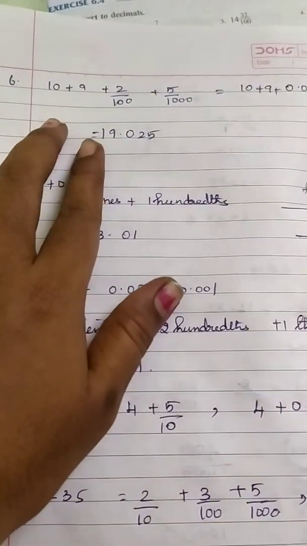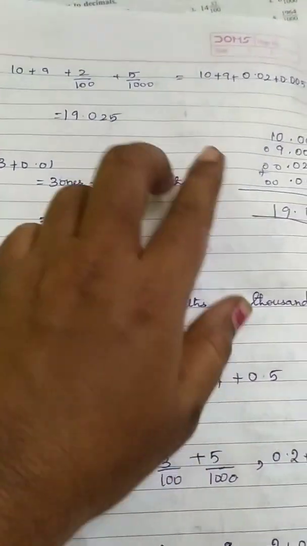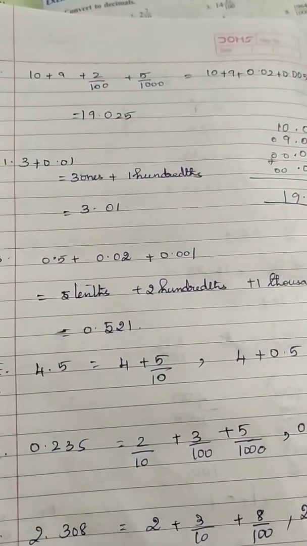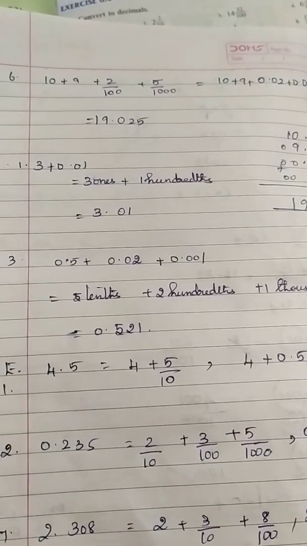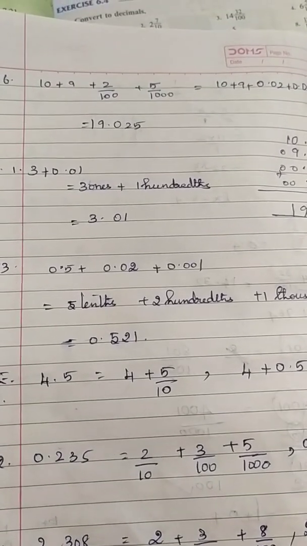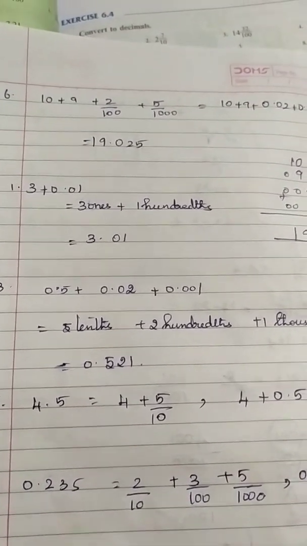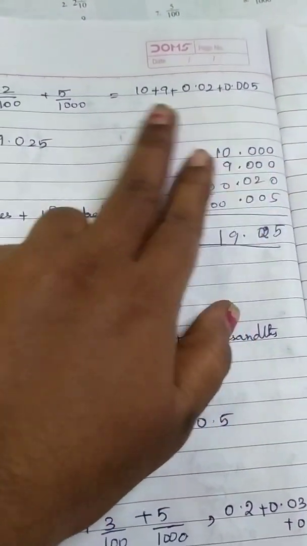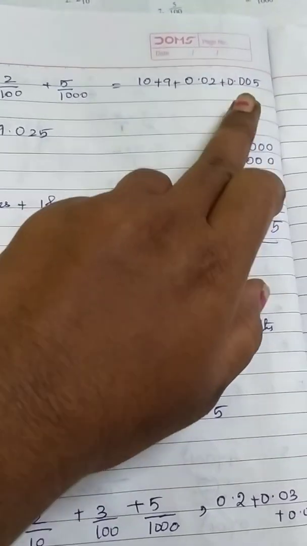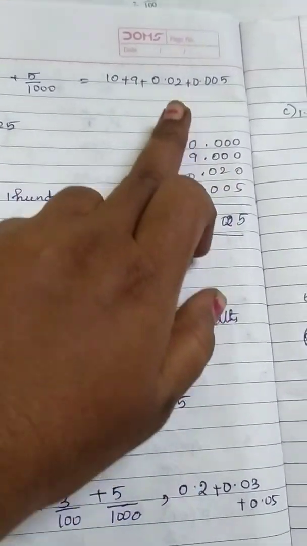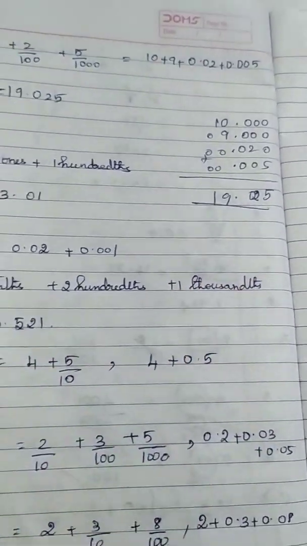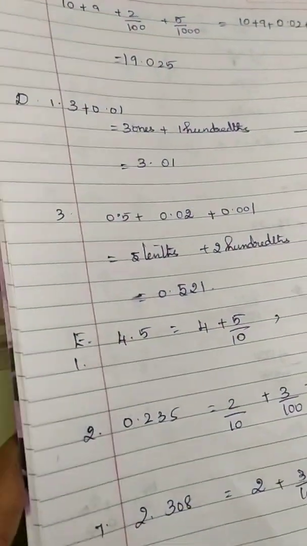Next, sixth problem is 10 plus 9 plus 2 by 100 plus 5 by 1000. You have whole part, 10 plus 9. Next, decimal part 2 by 100. In denominator you have 2 zeros. So in the numerator you have to place the decimal point before 2 digits. So you are adding 0 before 2. 0.02 plus 0.005. Since you have 1000, you are including 2 zeros. Now adding the whole part separately, decimal part separately, your answer is 19.025.